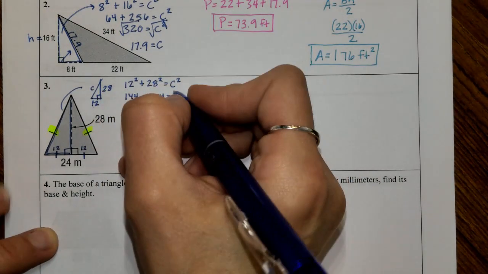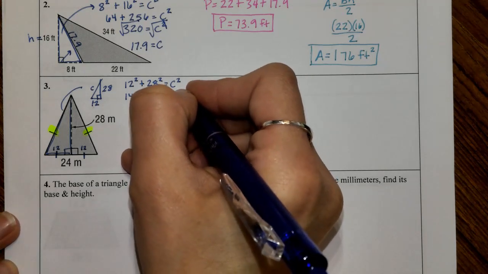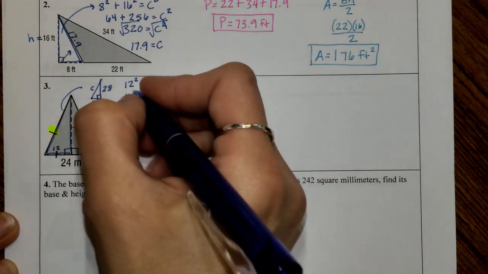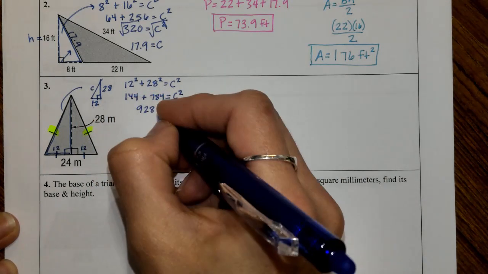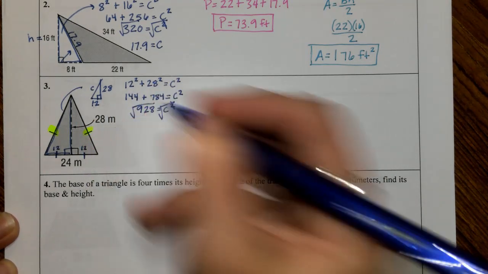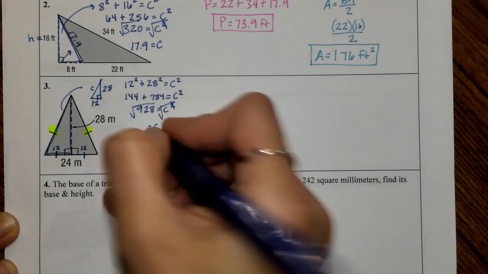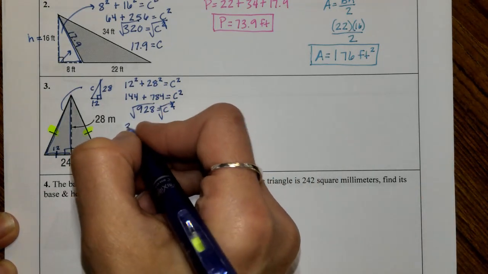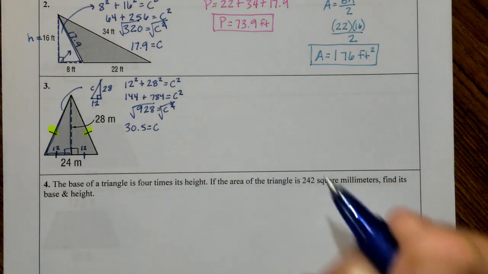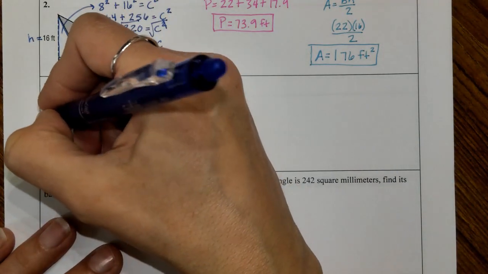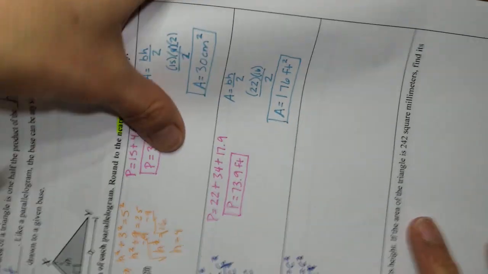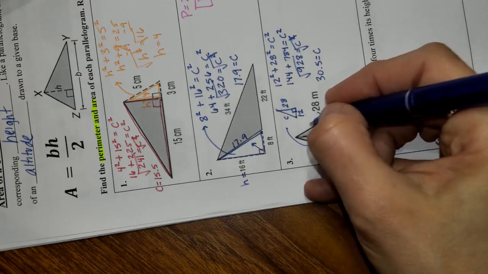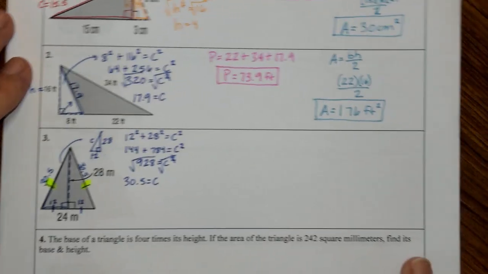All equal to c squared. We add these two together, we're going to get 928 equals c squared. Again, last step in Pythagorean theorem, square root. Rounded to the nearest tenth, c is going to be approximately 30.5. So both these sides are 30.5. So now we have all three sides of our triangle.